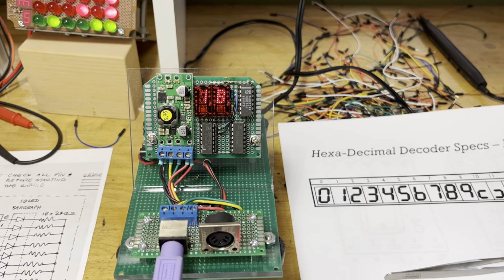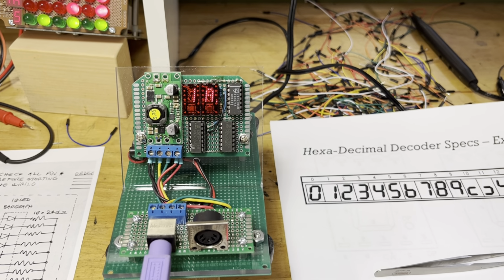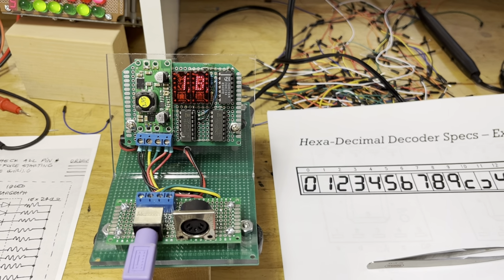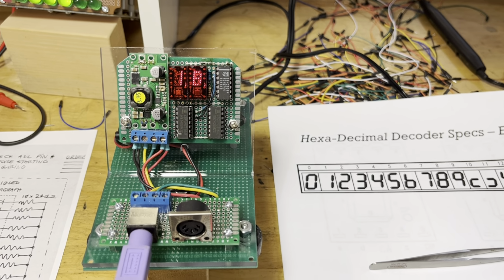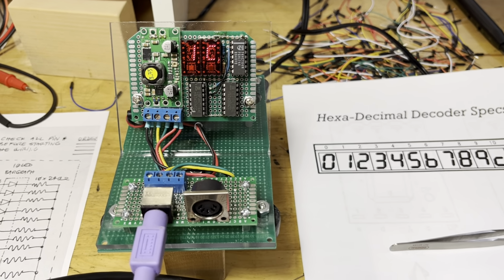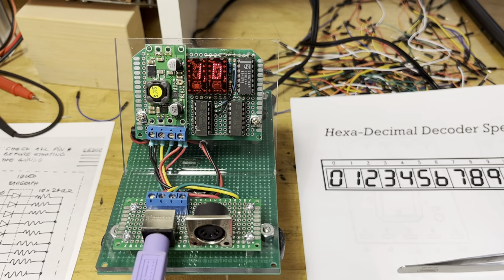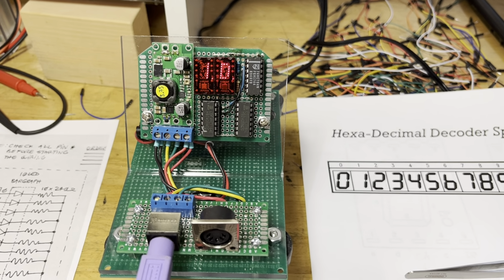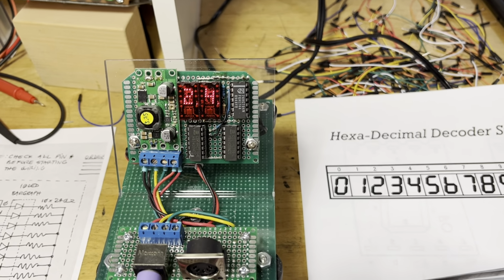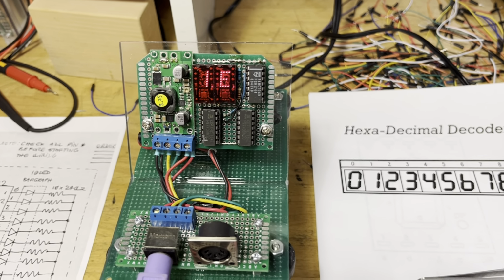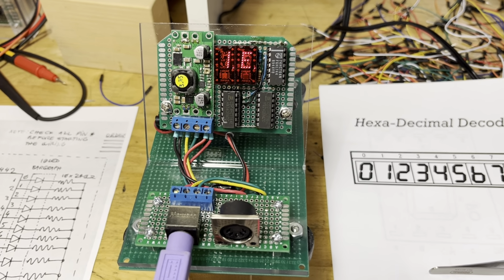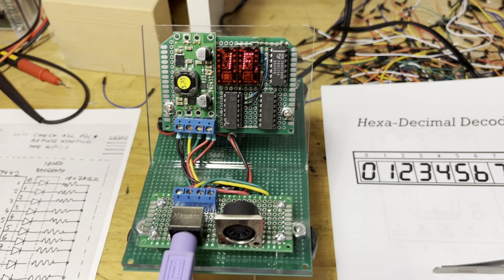So it was A, now it's B, and then it's going to be C, and then if we want to display the D, it's going to be something like this. And then if you want to display the E, it's going to be this one, okay? And finally, if you want to display the F, it's going to be like that, okay?